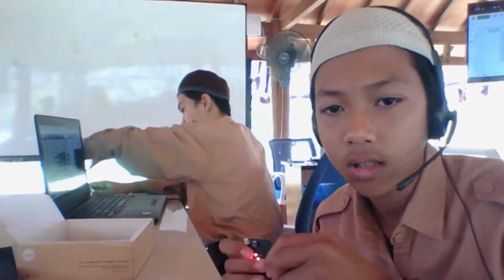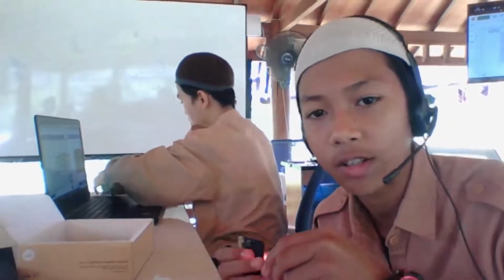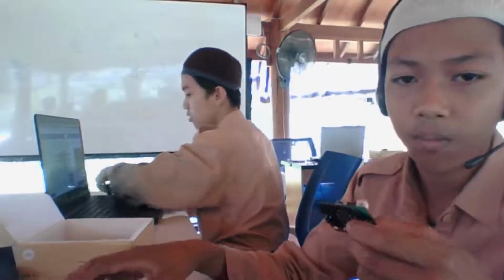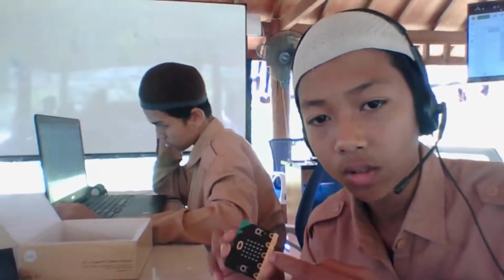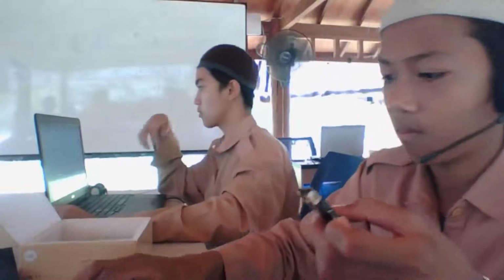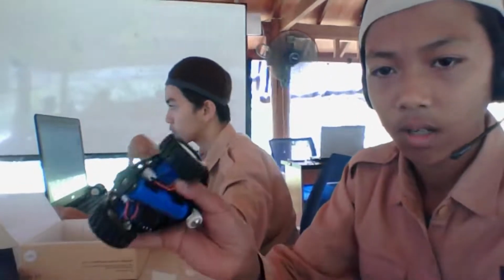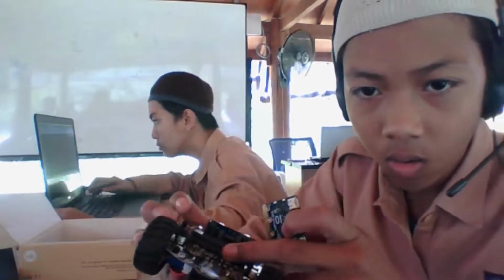Okay, now already done, and we're gonna check what the function of our blocks is. Now I will tell you how to start to see the function in our Tiny:bit. First, you need to put this micro:bit inside the Tiny:bit. If you see there is a hole in there, you can put it inside of that hole.